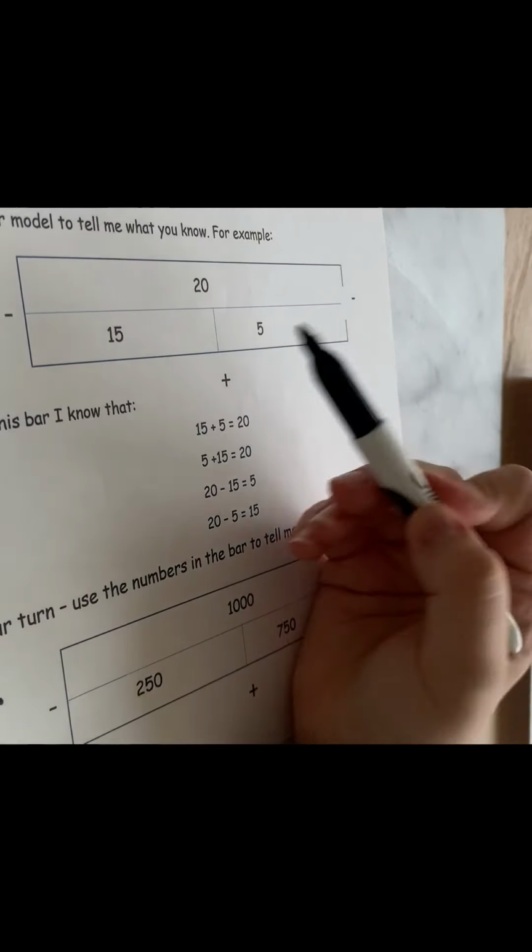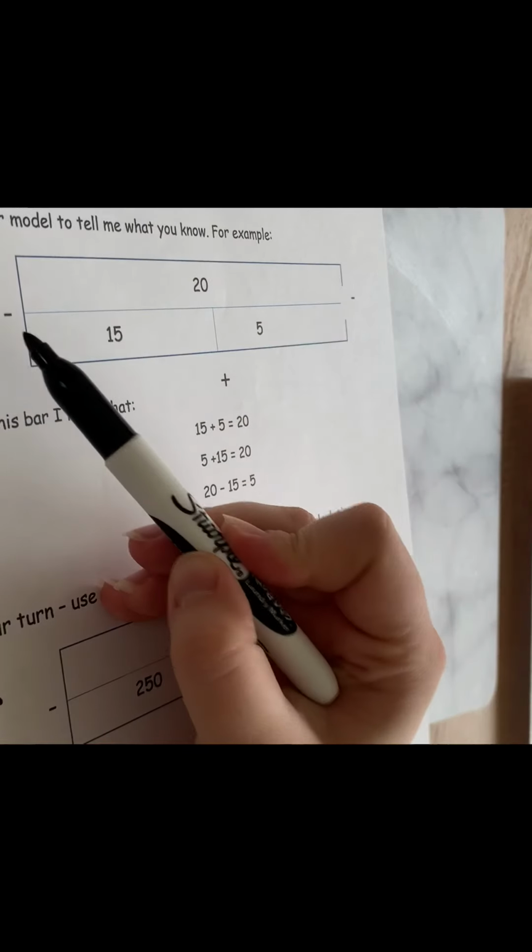So looking at the example here, we have 20 at the top of my bar because 20 is the biggest number. 15 and 5 at the bottom. We can use the symbols either side. Subtraction goes at the side and addition at the bottom to work out our different number sentences.